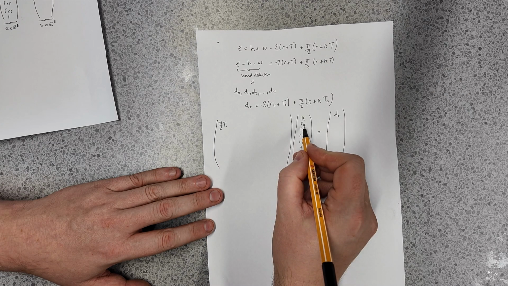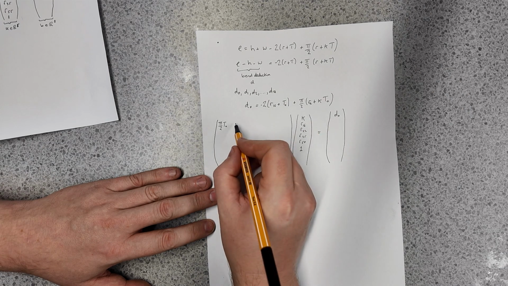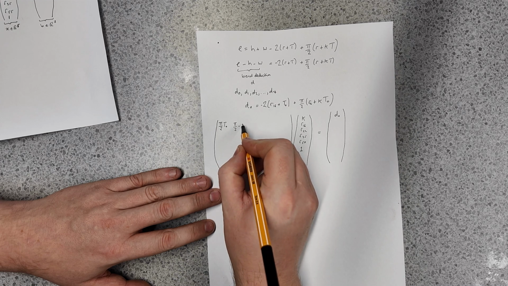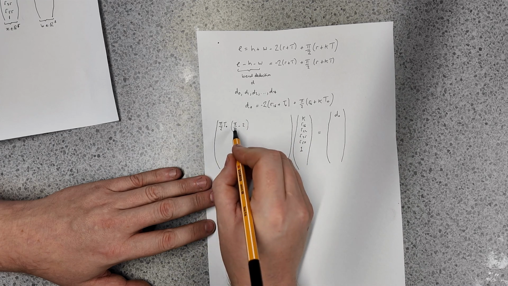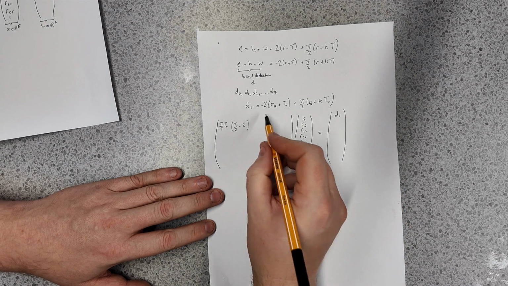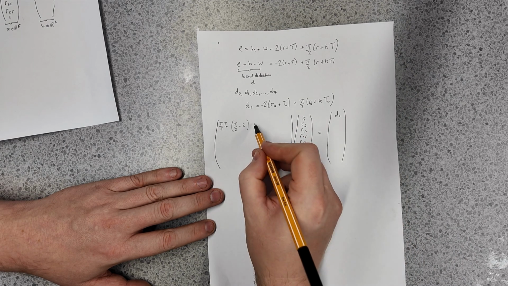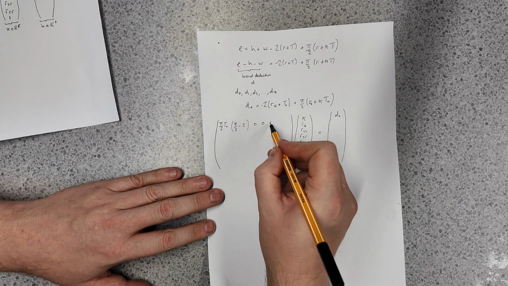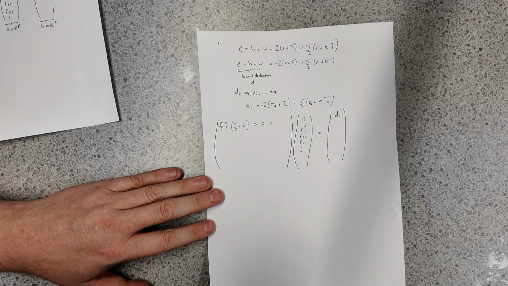so R16 is multiplied by pi over 2 minus 2, so that's the second entry in the matrix. And then none of the other radii feature in this first expression, so there's no R22, there's no R35, and there's no R50.